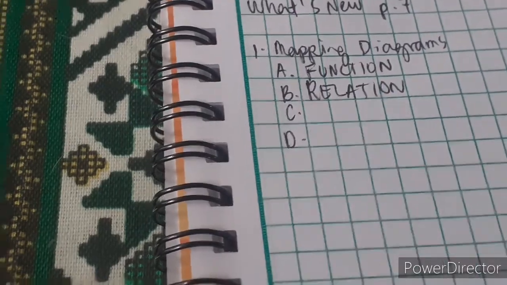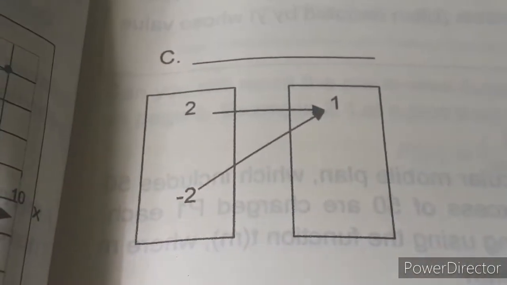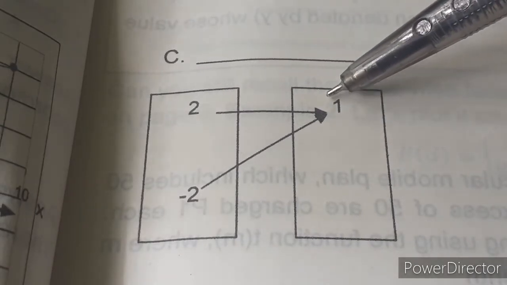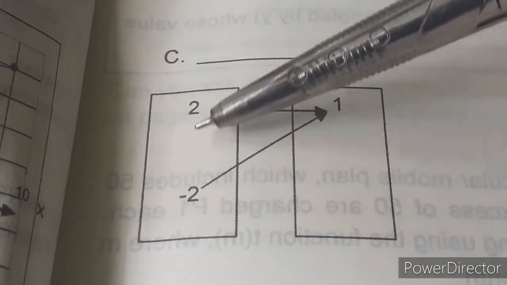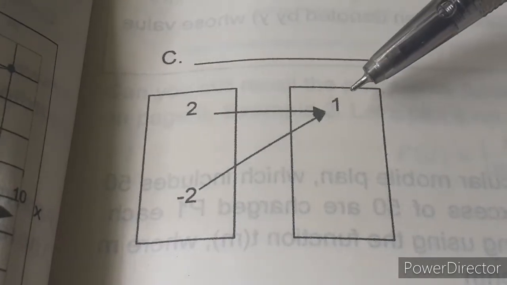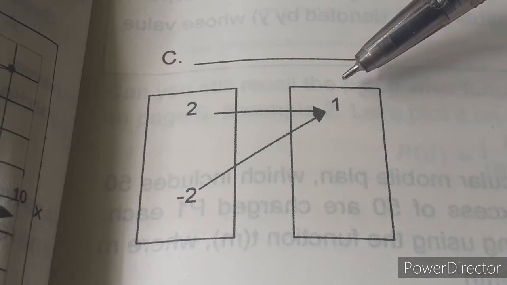And for letter C, although they have the same second element, the first element is not repeating. So therefore, this is also a function.